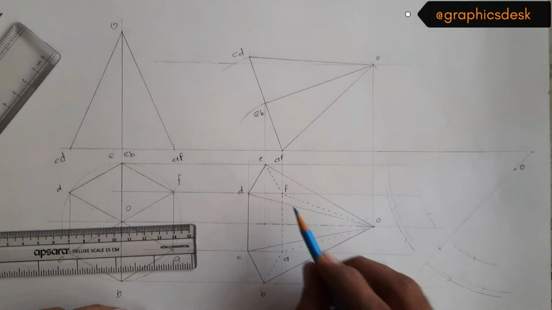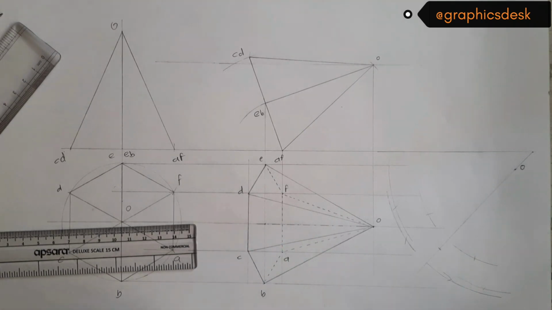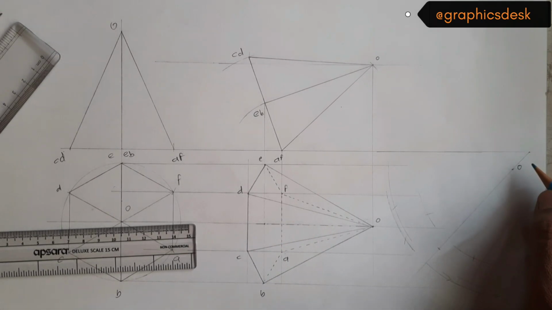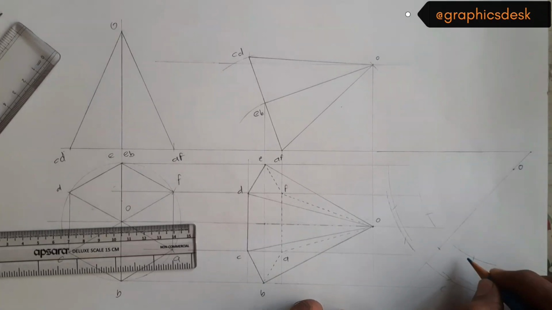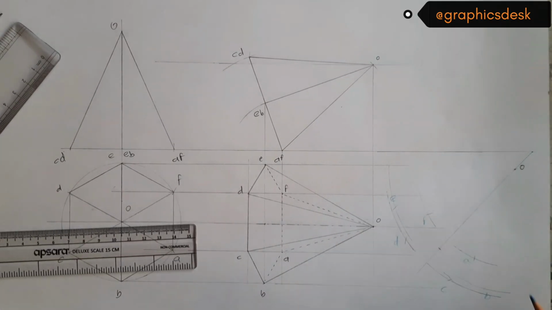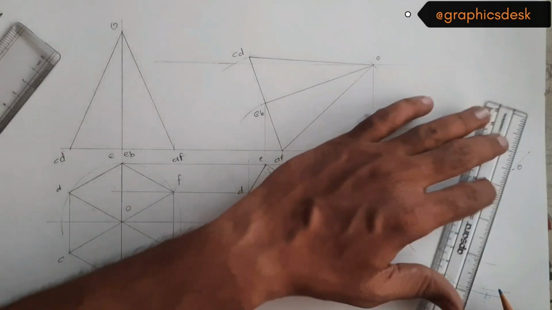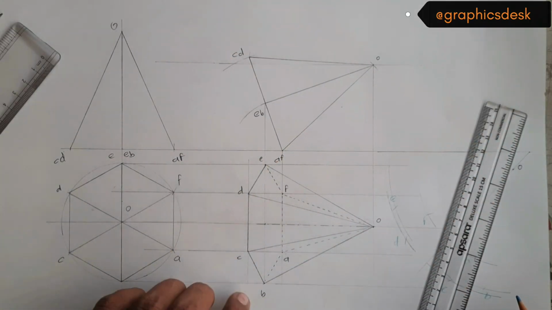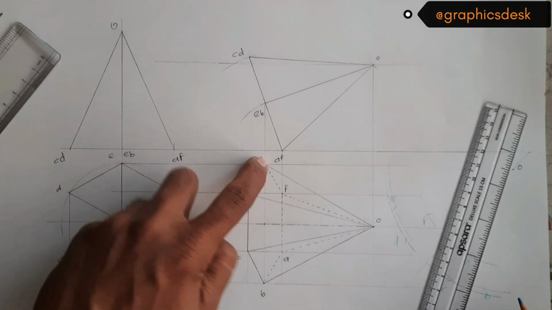Again, the dotted line will remain the same, the solid line will remain the same. So O we have already got. So this is C, this is B, this is E, this is F, E, and E. Let's connect the lines. B to O solid, CB solid, this is solid, these are solids.